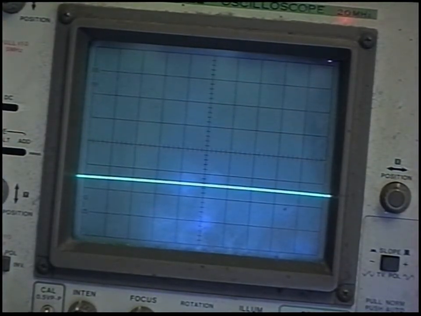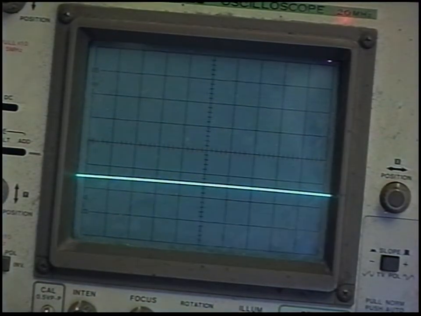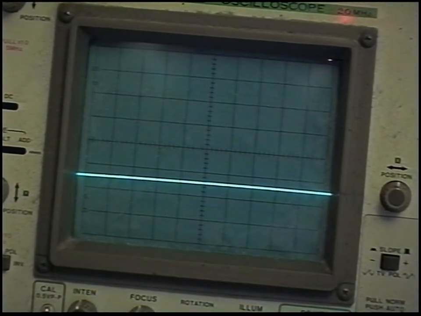So it looks like we might have found this problem. So I'll have to have a look at what sort of transistor this is and see if I've got one that's a suitable replacement. Try replacing this transistor and see what happens then.